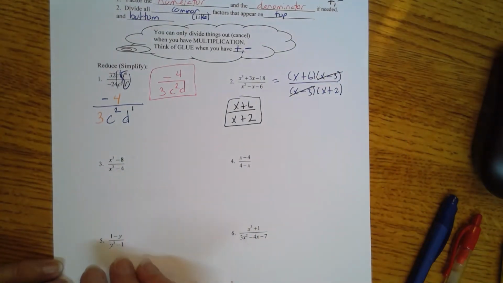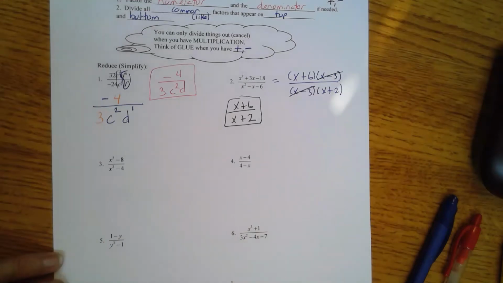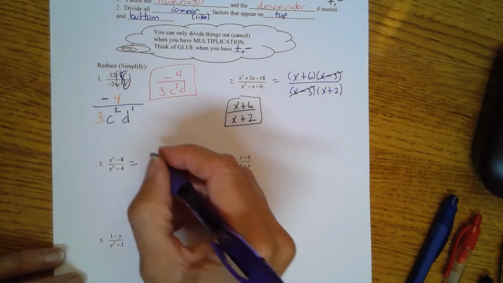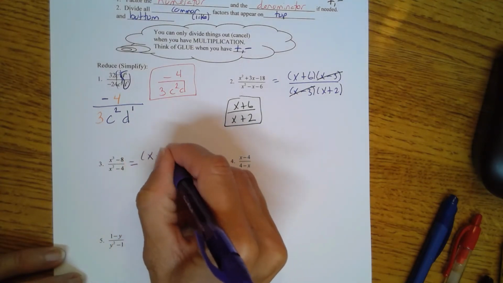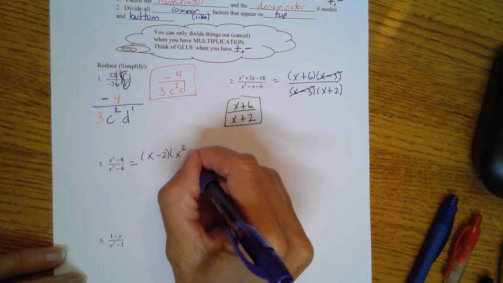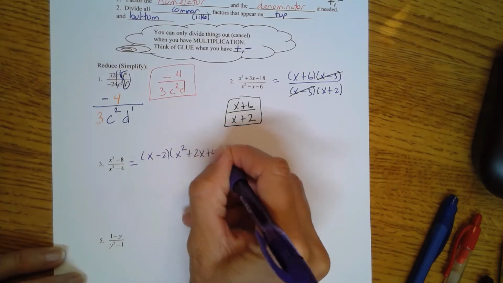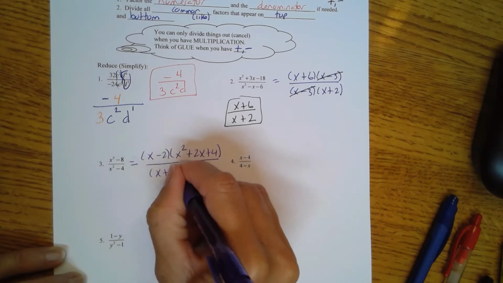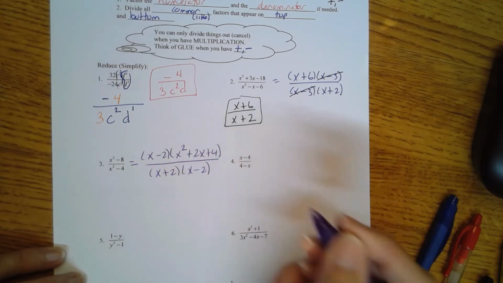So number 3, x cubed minus 8 over x squared minus 4. Again, you have to know your factoring well. This is your cubes formula. So go back and look at your cubes formula if you don't remember. The top would factor into x minus 2, x squared plus 2x plus 4, all over, x squared minus 4 is a difference of squares, so x plus 2 and x minus 2.